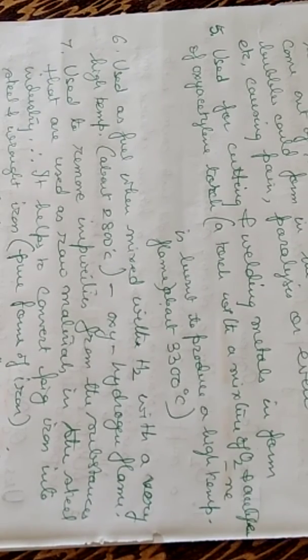Okay. Now, it is used to remove the impurities which are present in the iron and the raw materials in the steel industry. It helps to convert pig iron into steel and wrought iron, which are the pure forms of iron. Pig iron is the impure form. Now, it is used as an oxidizing agent in the manufacture of nitric acid from ammonia and of sulfuric acid from sulfur dioxide. It is the pure form of oxygen which is used as an oxidizing agent.